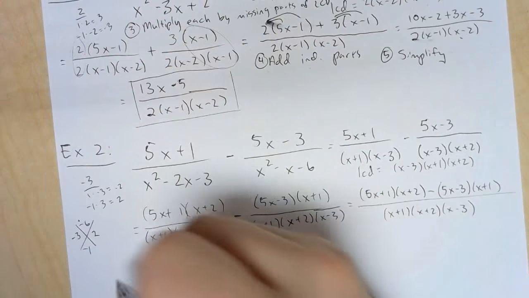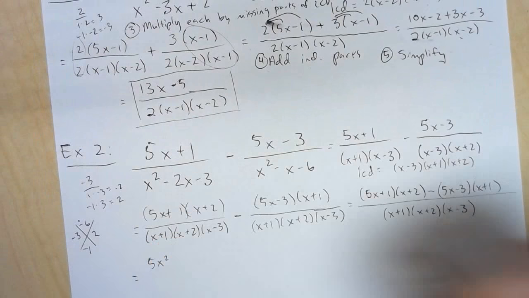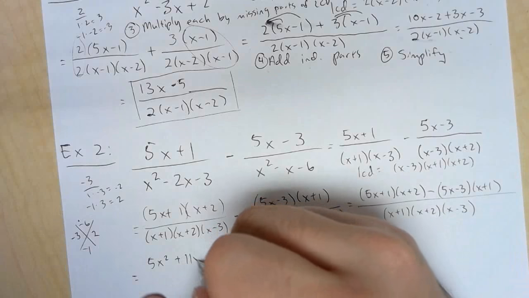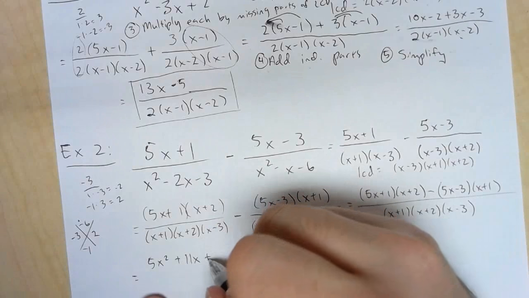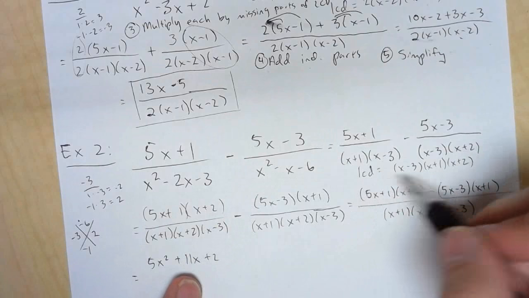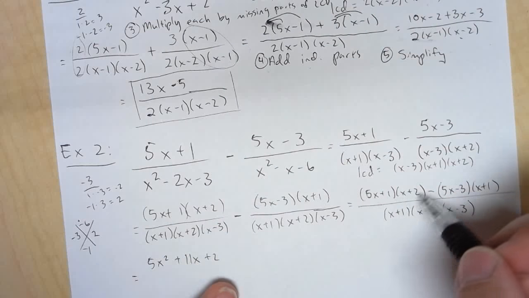So we've got 5x squared plus 10x plus 1x plus 11x's plus 2. 5x times 2 is 10, and 1 times x is 1, so 10 plus 1 is 11x's plus 2.